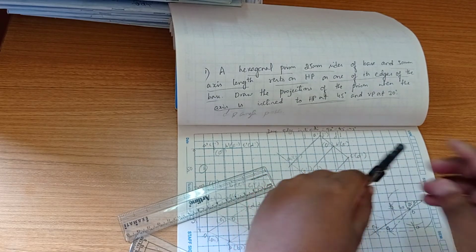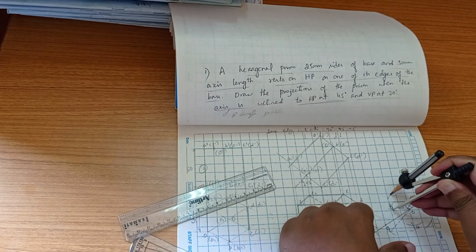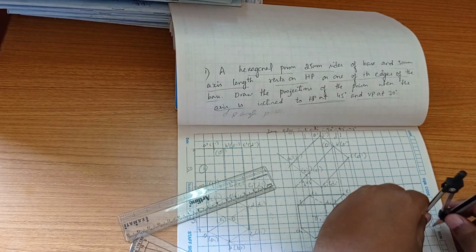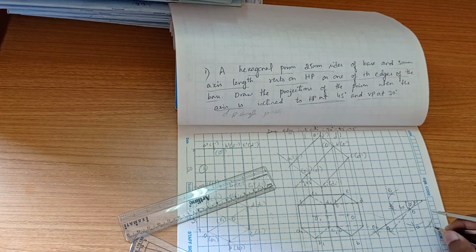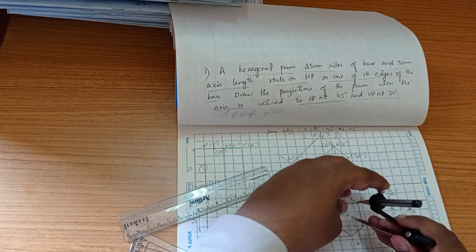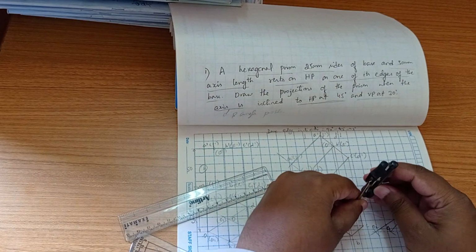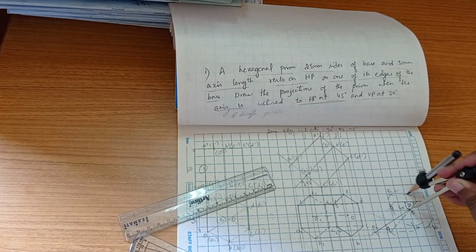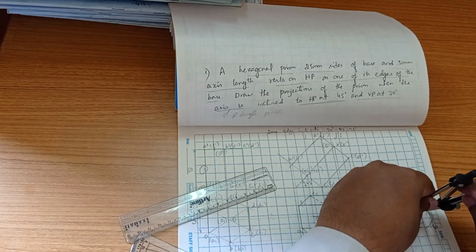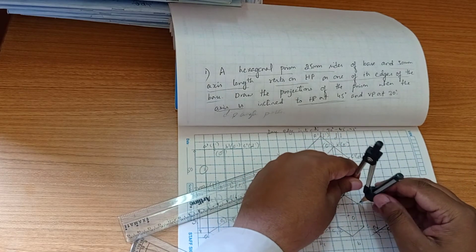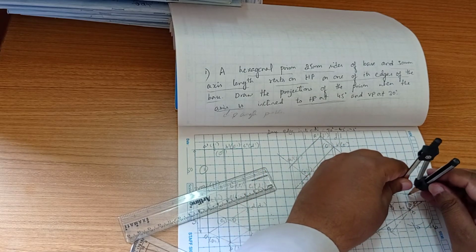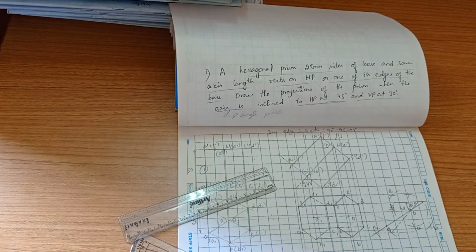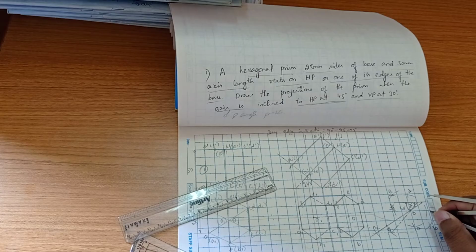We have 2 points, F to E and A to B. This is B. Again we can cut O to D and O to C. Now reverse it, F to D and B to C. This point is D and this point is C.